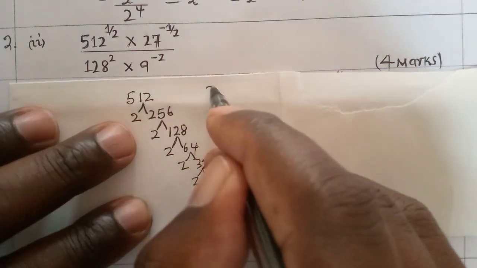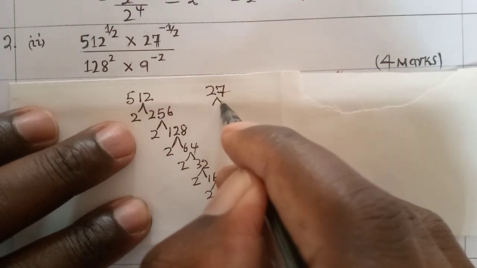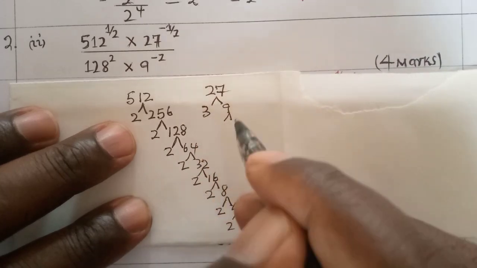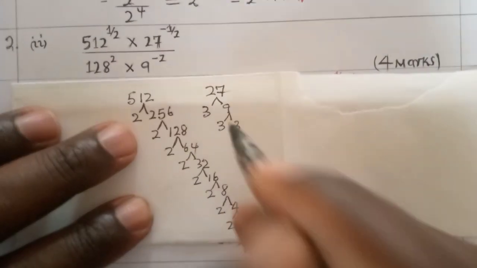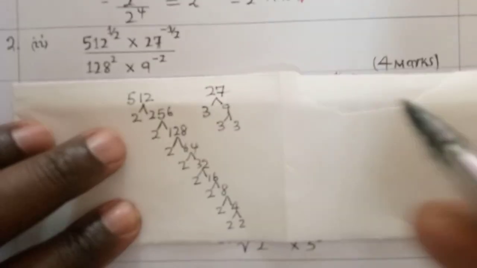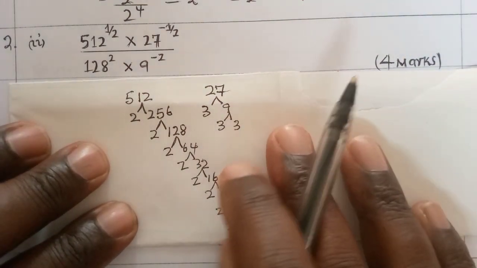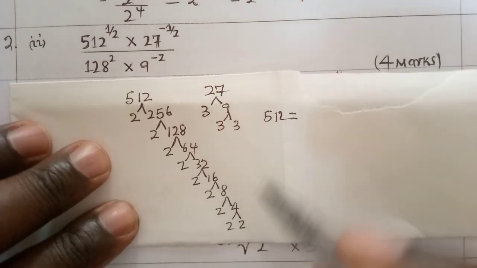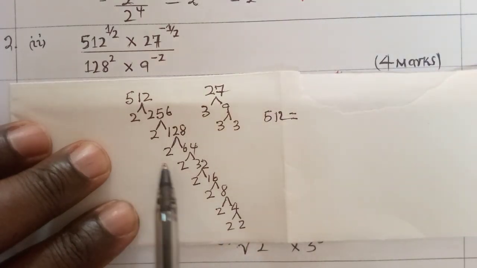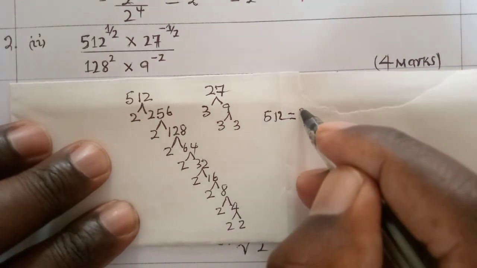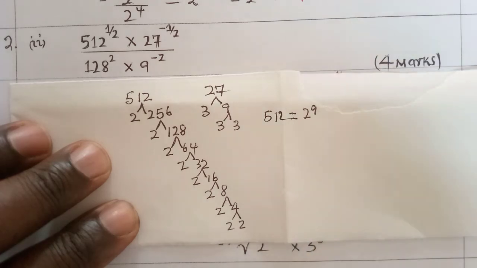We go to 27. The 27 is going to be 3 times 9, then 3 times 3 there. And then we have the 128 here. So we can actually write here that 512 is equal to 1, 2, 3, 4, 5, 6, 7, 8, 9. That is 2 raised to 9. That is 512.